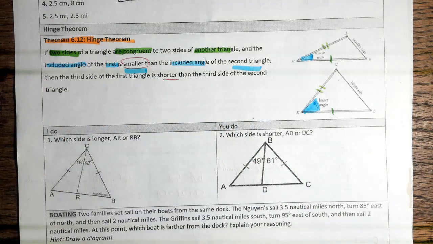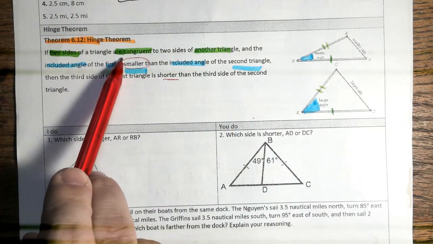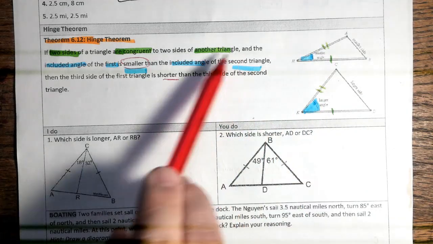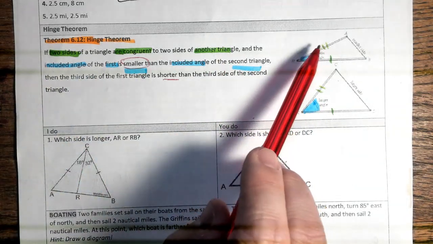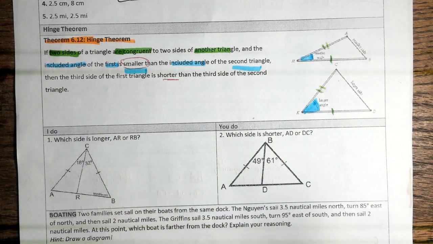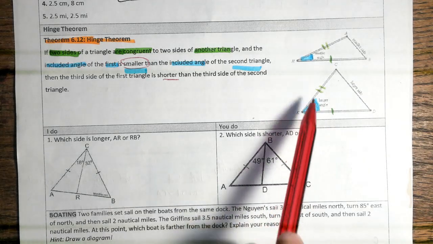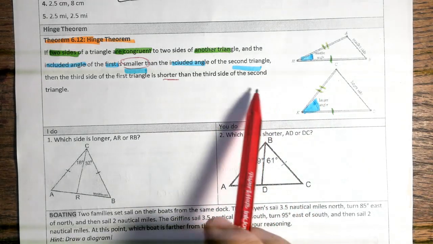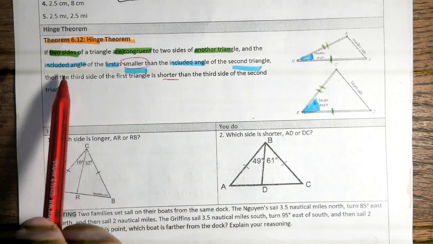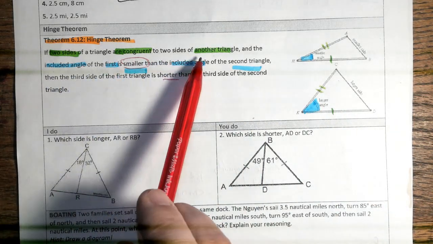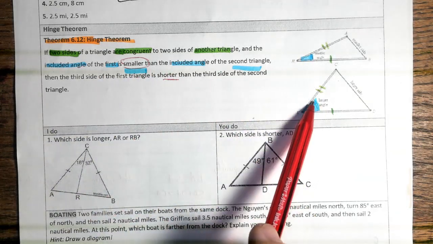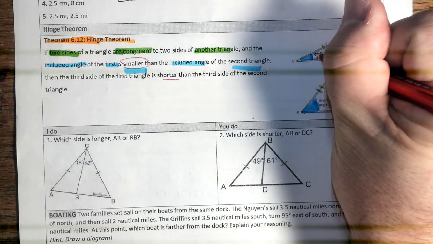Let me read this again. If two sides of a triangle are congruent to two sides of another triangle, and the included angle, the angle between the sides, just like we talked about with side-angle-side, so this would be side-angle-side because the angle is between the sides. Back to this: the two sides are congruent to those of the other triangle, and the included angle of the first is smaller. So let's just write smaller.